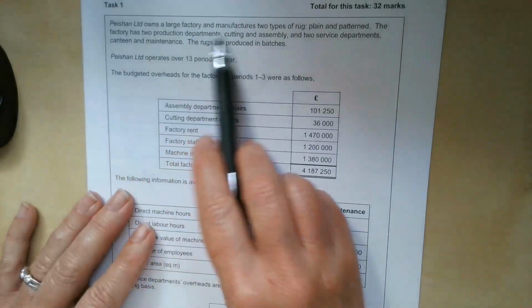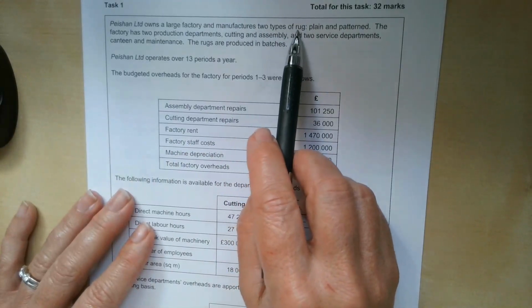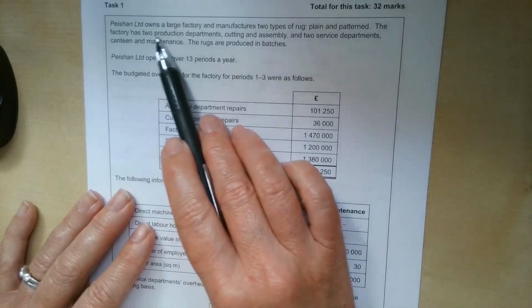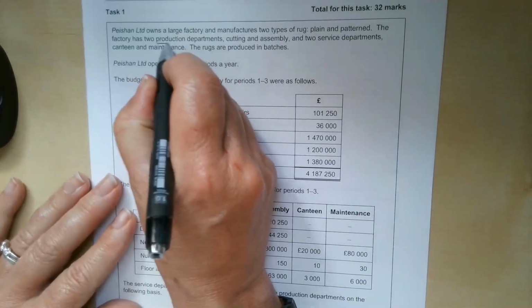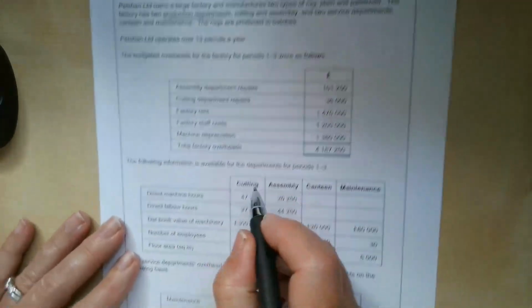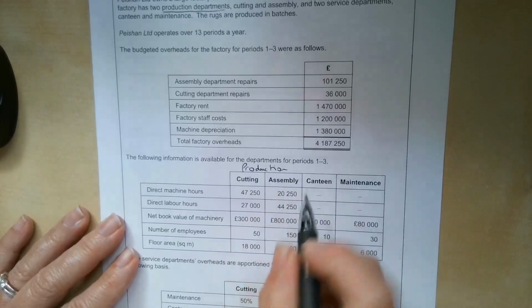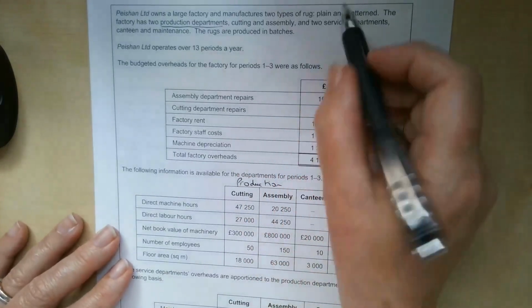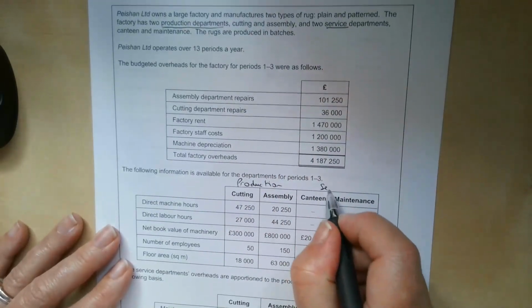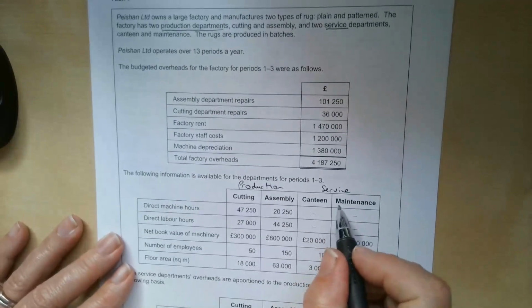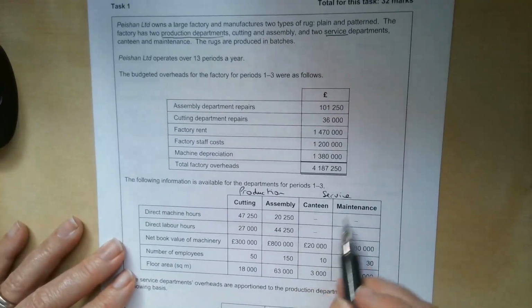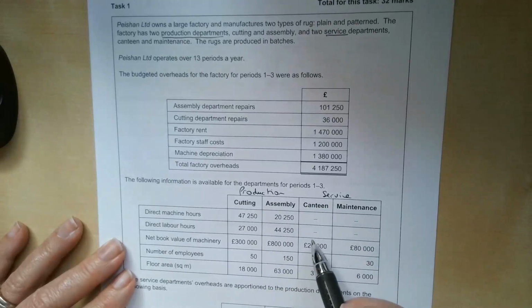So it says that they own a large factory. They manufacture 2 types of rug, plain and patterned. The factory has 2 production departments. So remember, these are the ones that are actually doing anything. So these are the production departments here, the cutting and assembly department, and 2 service departments. So these are the service departments, the canteen and maintenance. And they're service departments because they provide services to the whole organisation.